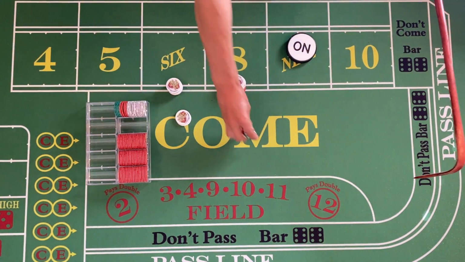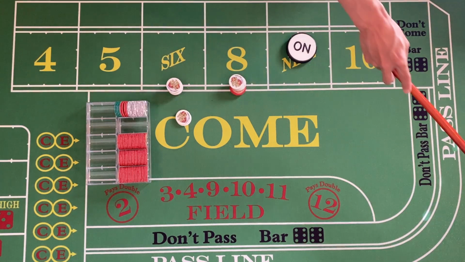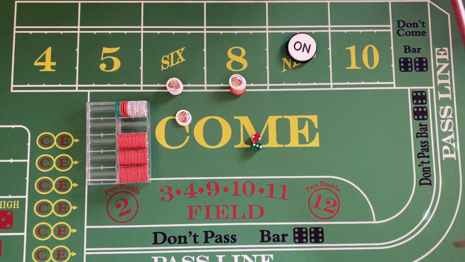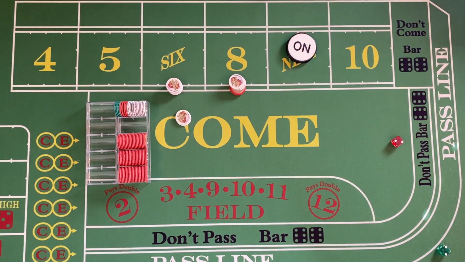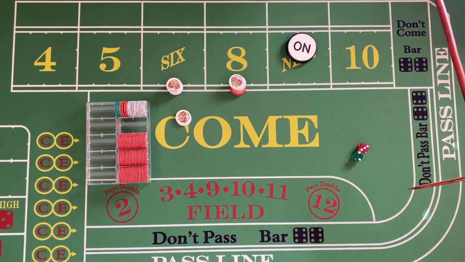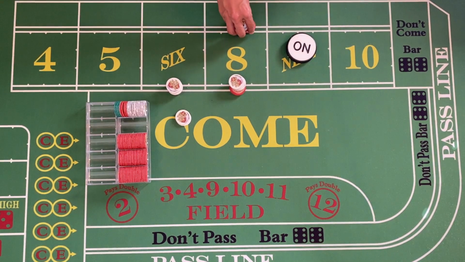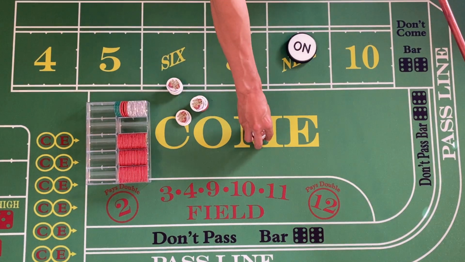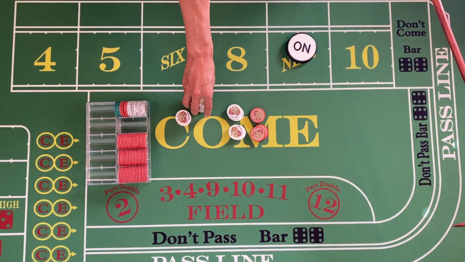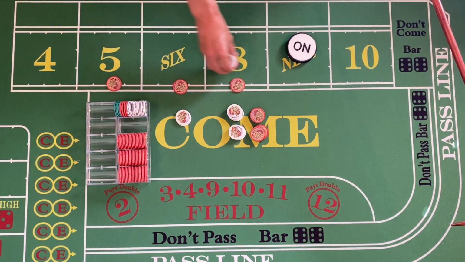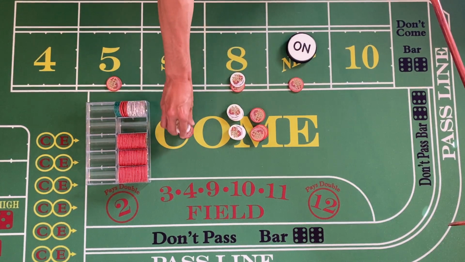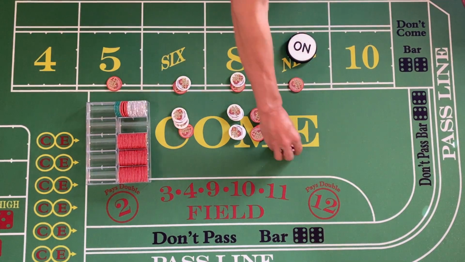All right, this first roll. 5. 4. 10. 8. So we're gonna win 28. There's my initial bet. And then I'm going to set up 22 inside. So this represents my profit.